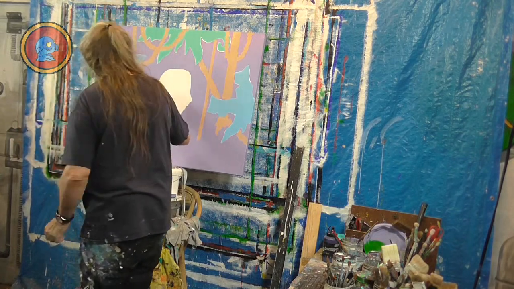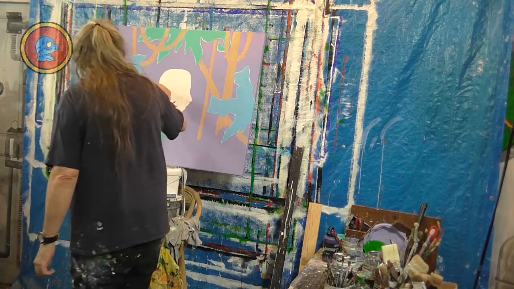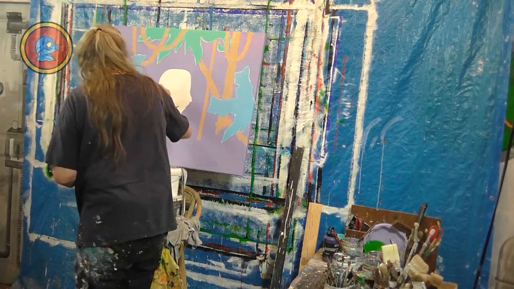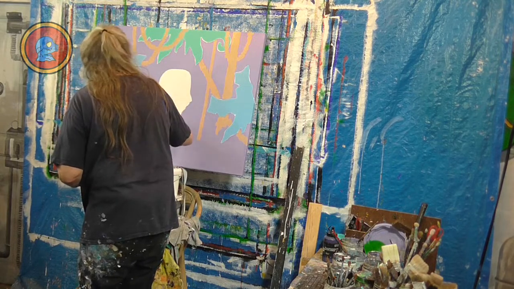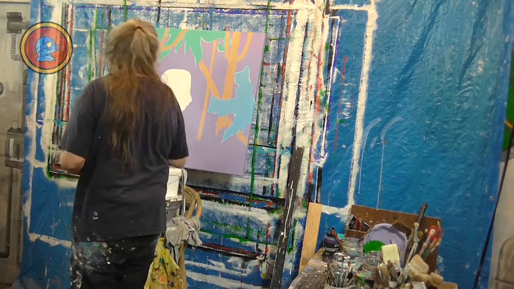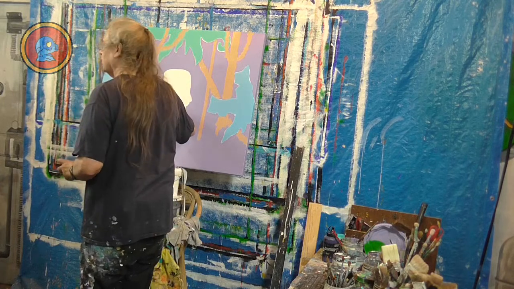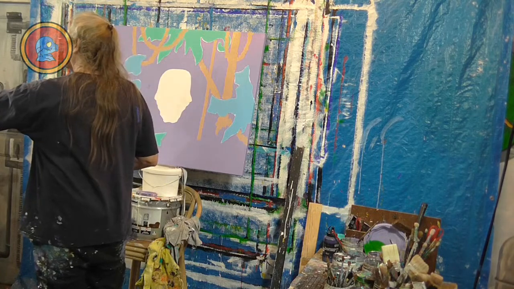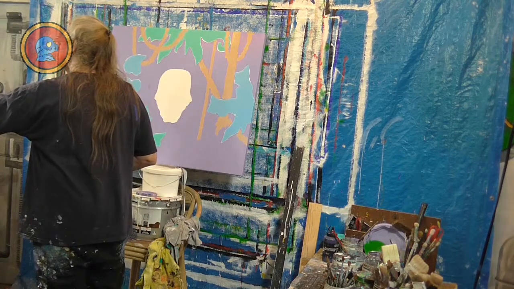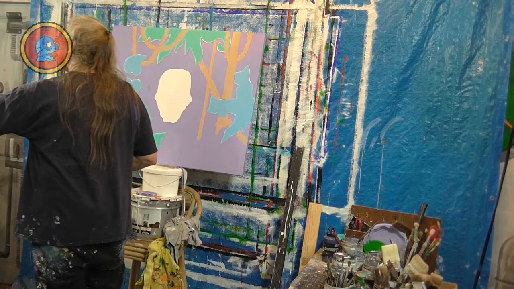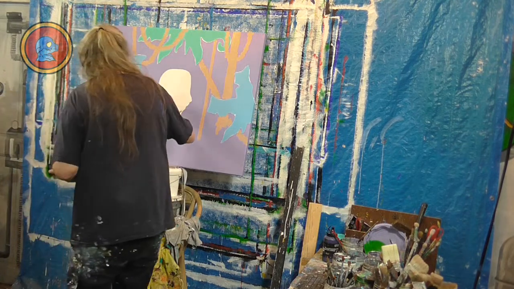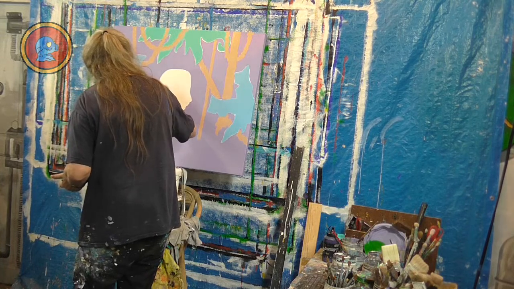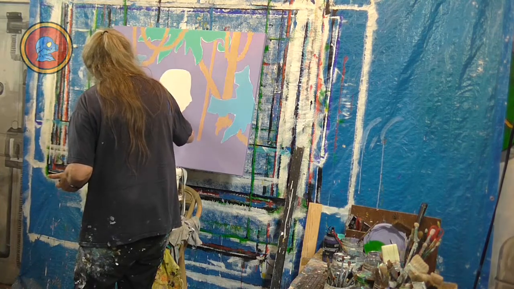So let's try just a little bit of this purple paint right in here. So you can see right away the difference, right? Let me zoom in a little bit with this camera. See right in there. Now, is this going to be too dark?